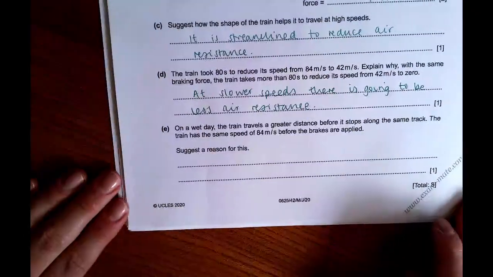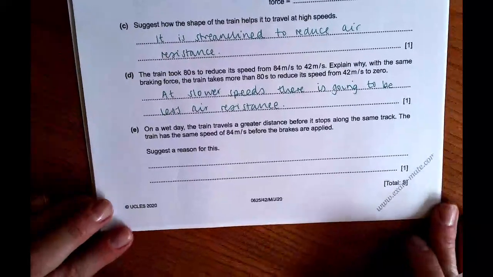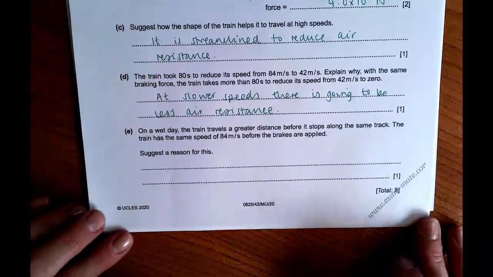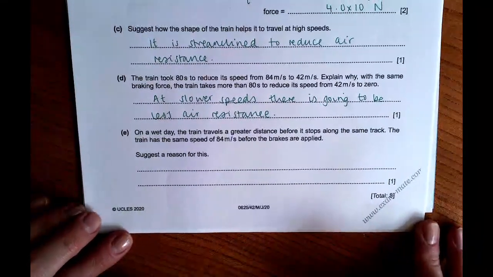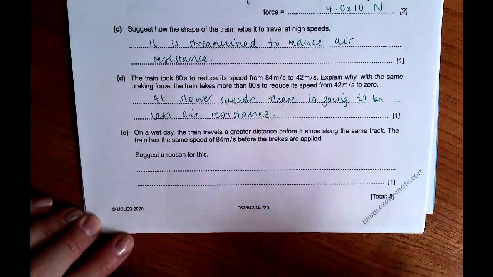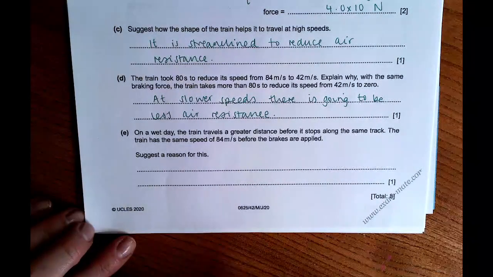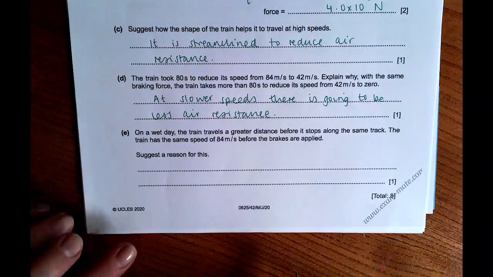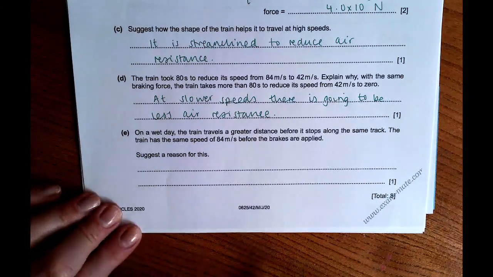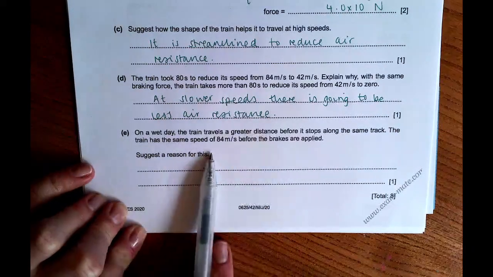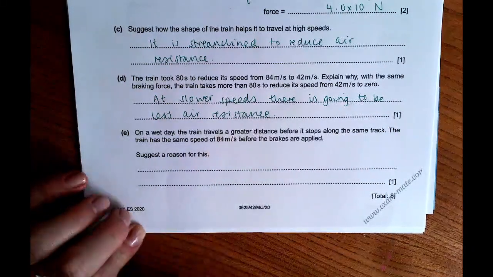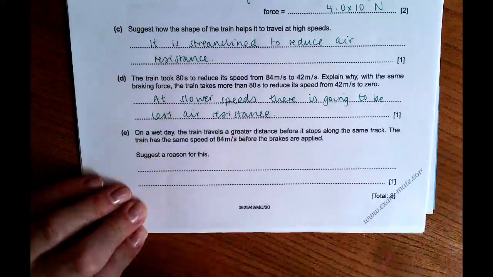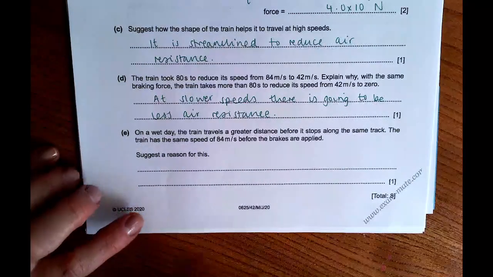Alright, last bit then. On a wet day, the train travels a greater distance before it stops along the same track. The train has the same speed of 84 metres per second before the brakes are applied. Suggest a reason for this. So why is it that travelling at the same speed, it now suddenly takes a much longer distance before the train comes to a stop?